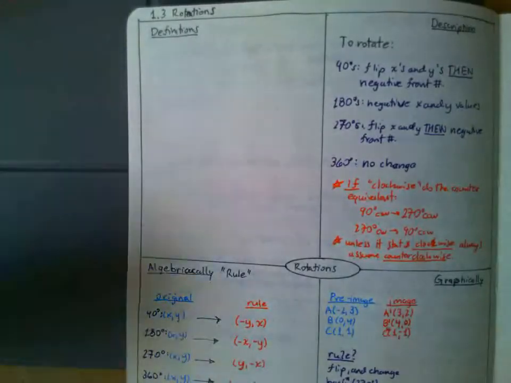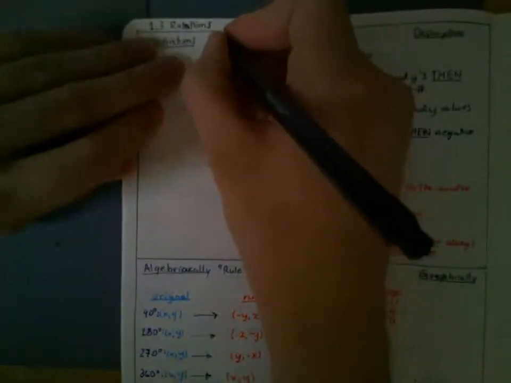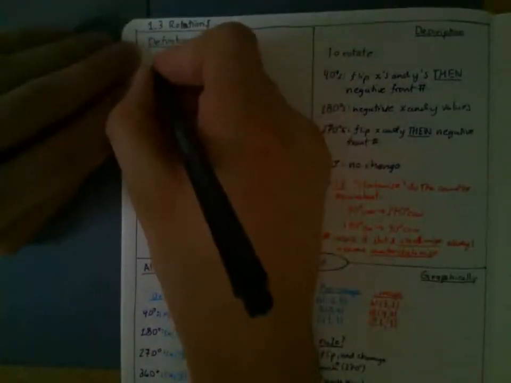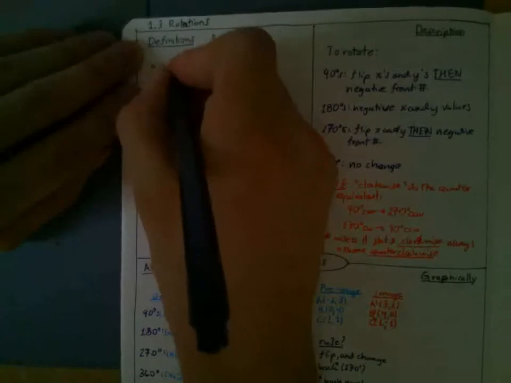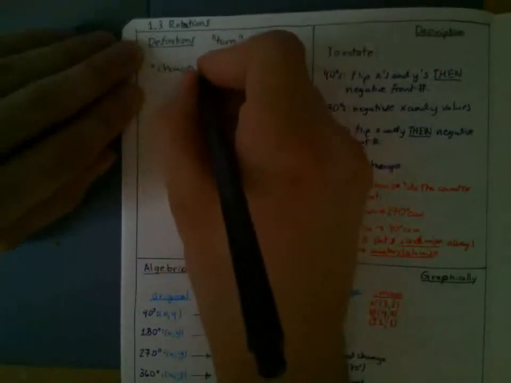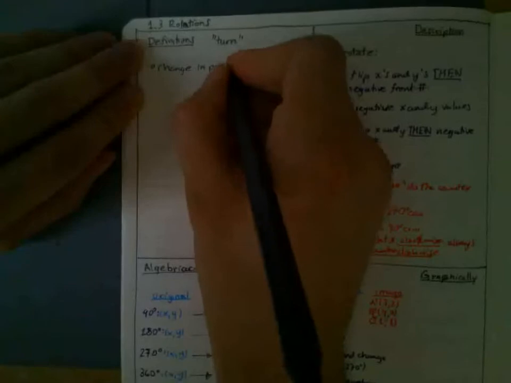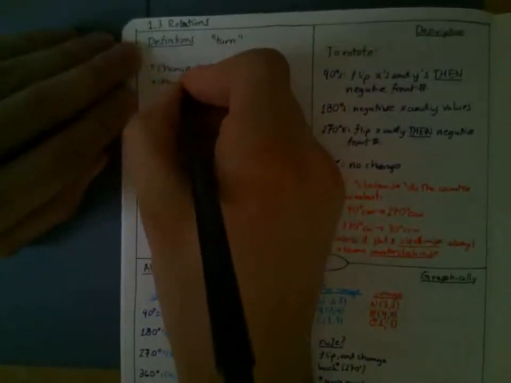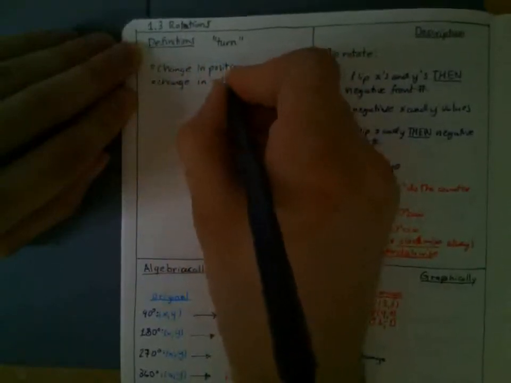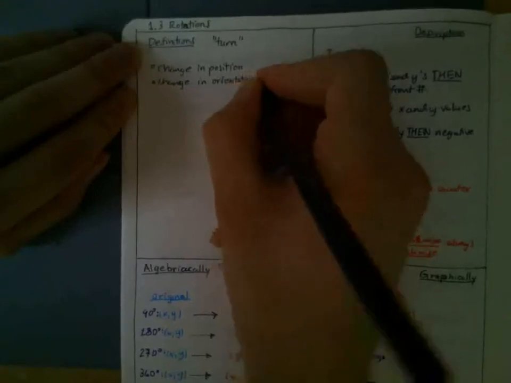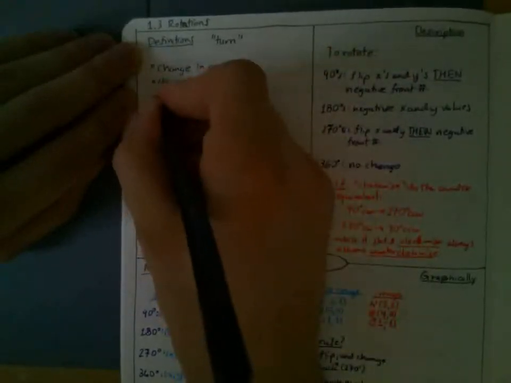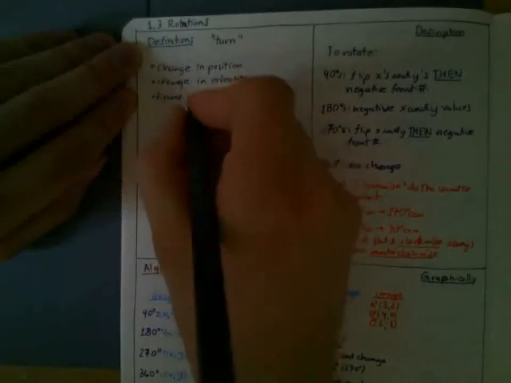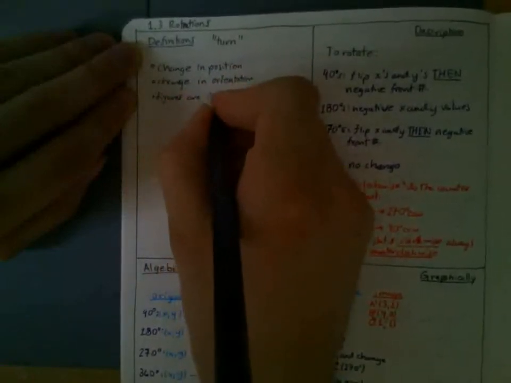First point we need to talk about here is that this is a turn. Don't overthink it. There is a change in position, a change in orientation, and finally, the figures are isometric.